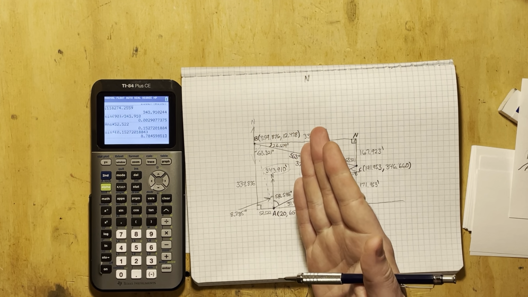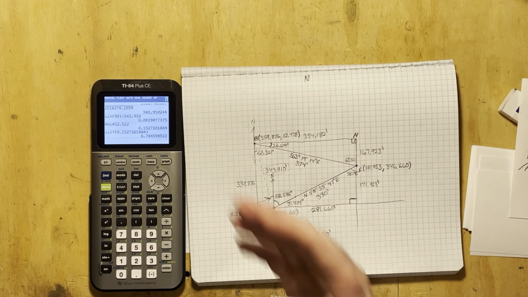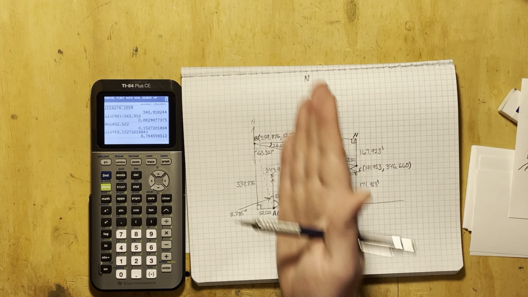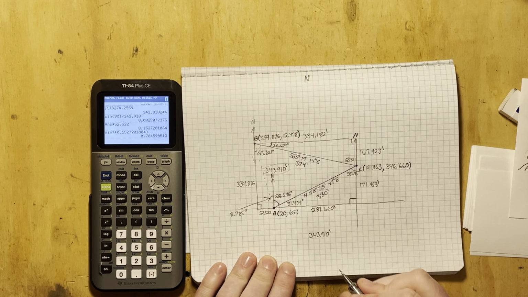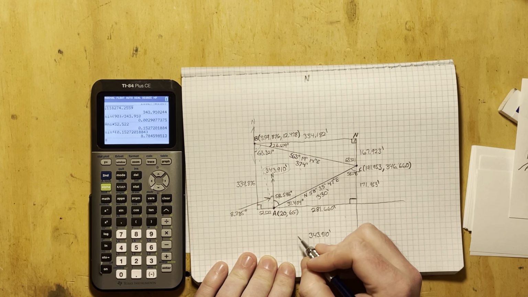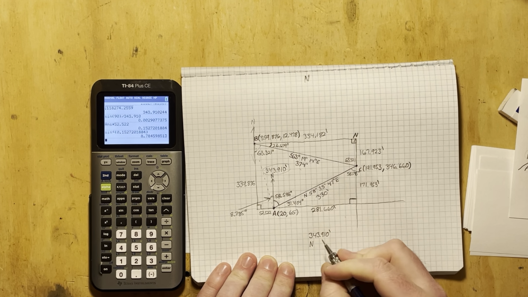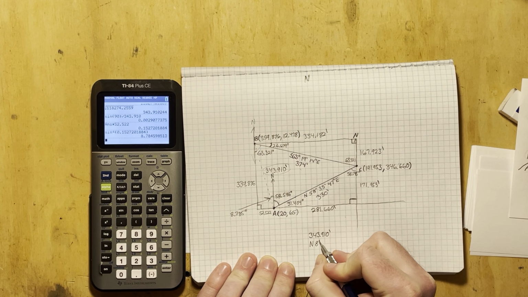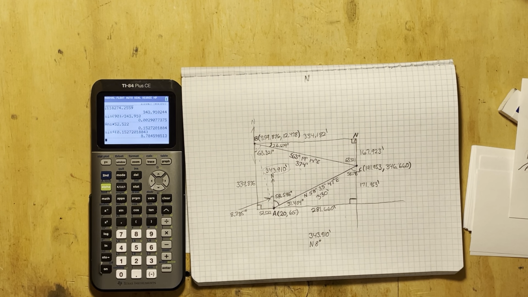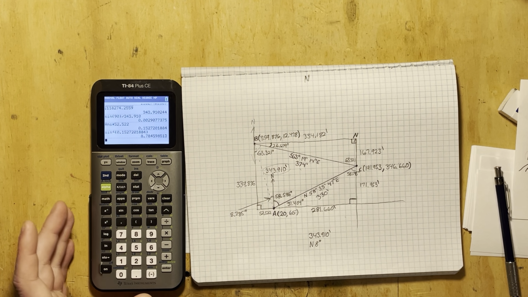Well, we see that that is northwest, so it's west of north. So we know that it is north 8 degrees. We'll convert this back over to minutes and seconds.